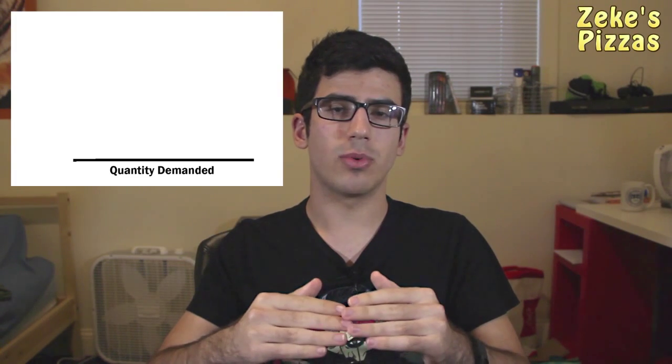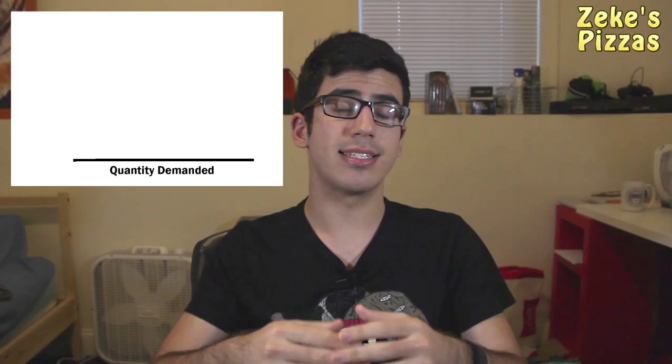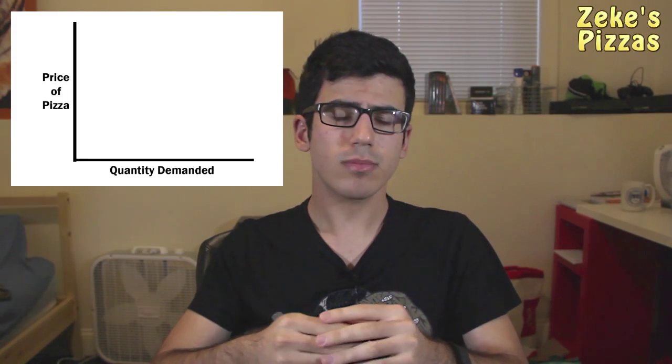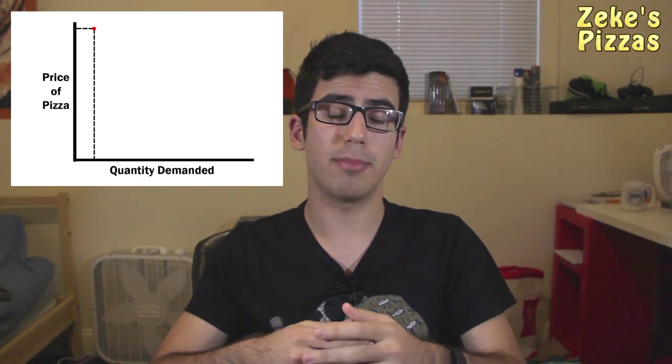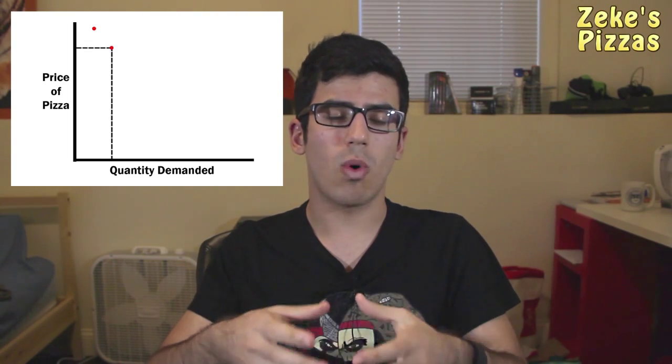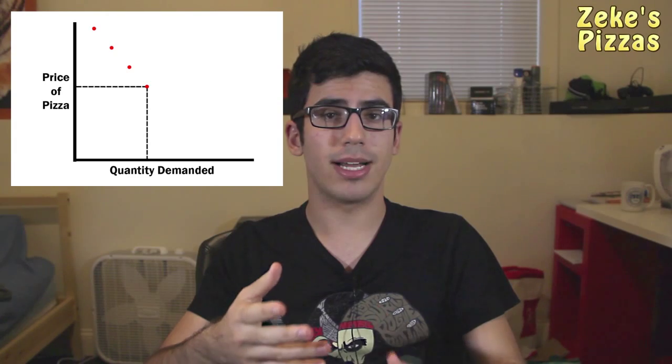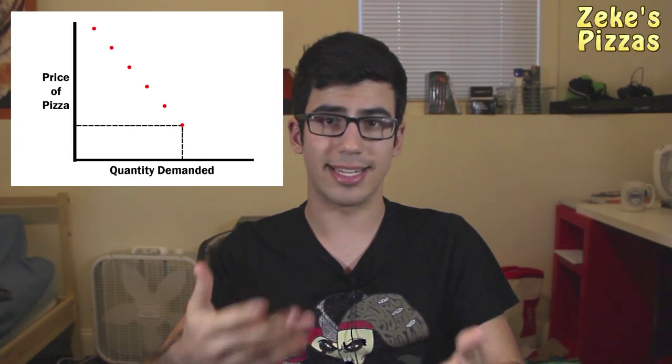We can make a graph to represent the buyers' behavior. And what we can do is make the x-axis of the graph the quantity of pizza demanded, and we can make the y-axis the price of the pizza. Now, at a high price of pizza, not many people are going to want to demand it because it's too expensive. So a low quantity of pizza is going to be demanded. As the price decreases, the quantity of pizza demanded by buyers is going to increase as it gets cheaper and cheaper.